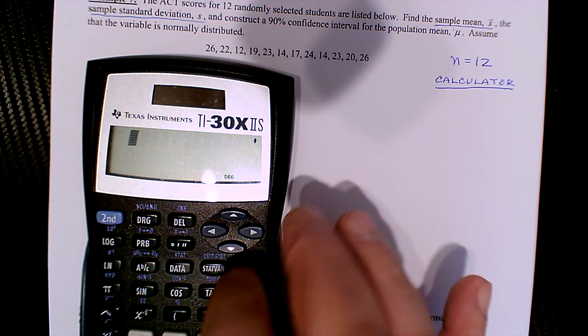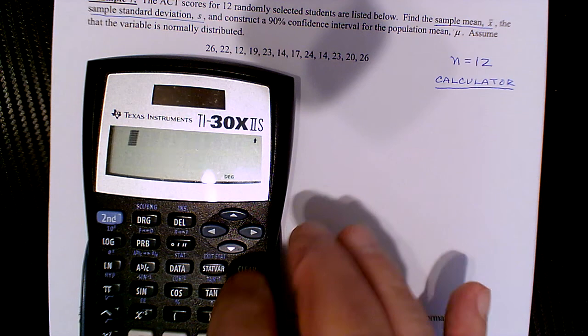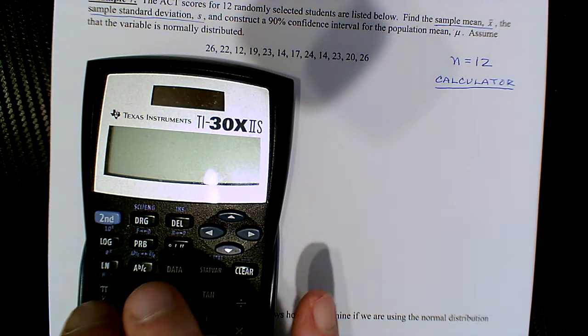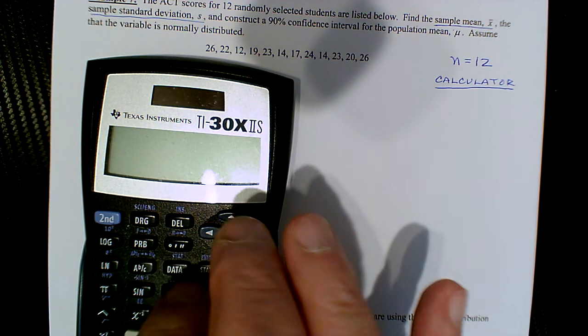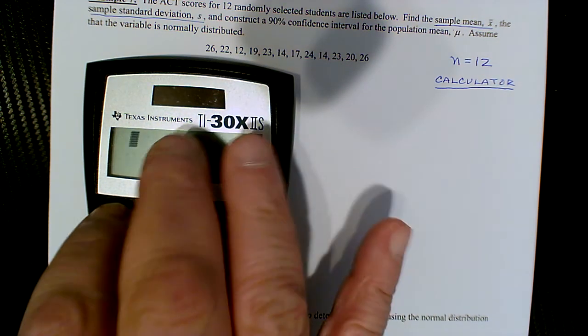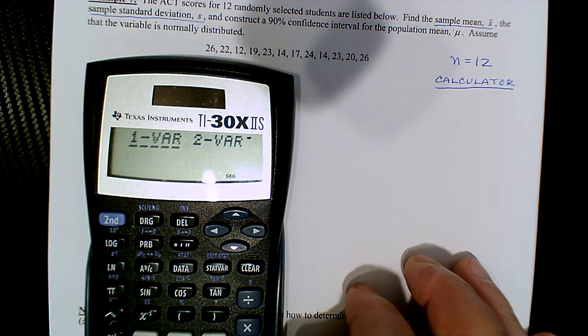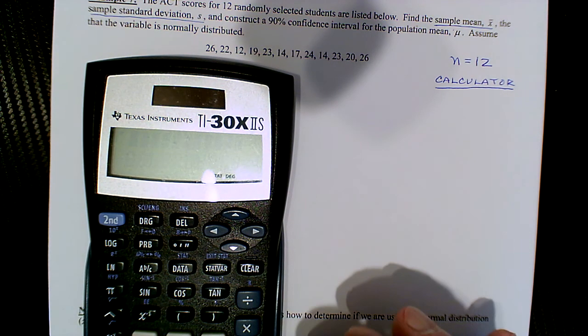Okay, and one variable statistics, so enter. And then my data, hit the data button. X1, 26. The way this works, it accommodates frequencies as well. So it's just a frequency of 1 we'll use for all of these. I'm not going to do it as a grouped frequency distribution or anything.